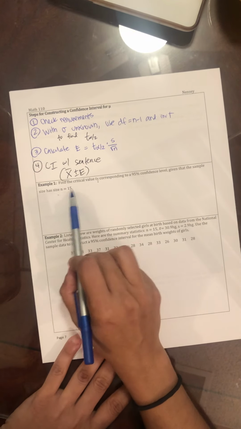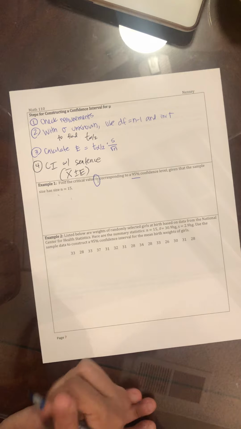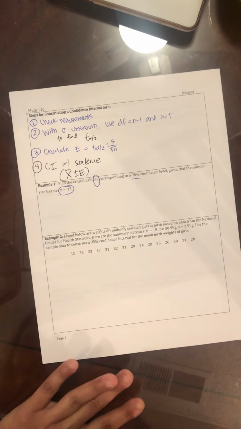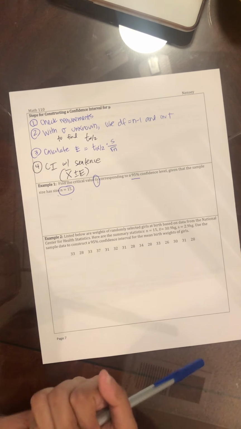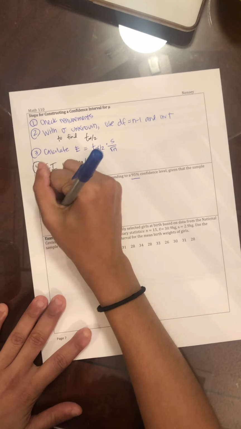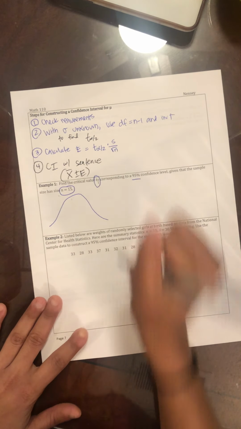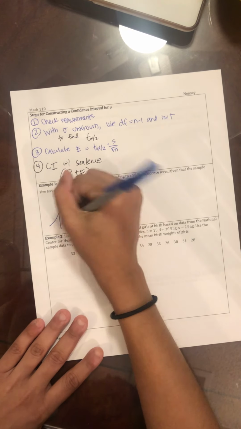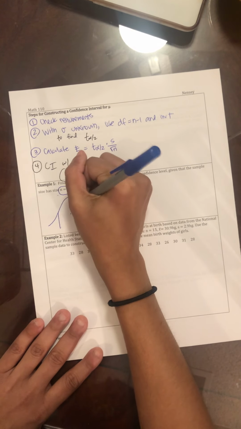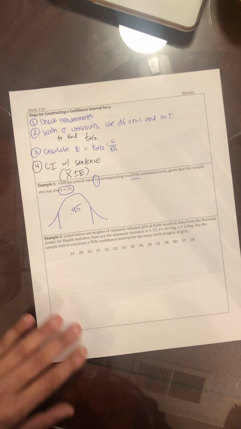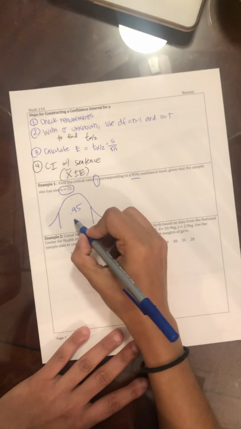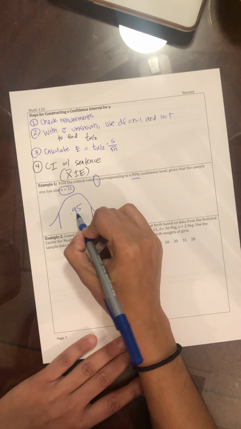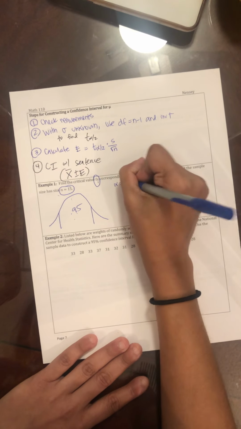This one says, find the critical value of t of alpha over 2, corresponding to a 95% confidence level, given that the sample size is n equals 15. So let's write a little image first. We're going to draw a normal curve. Again, it's still a normal curve. The inside part is 95%, so 0.95. So it's essentially the same as before. What's left over? Well, if 0.95, that means your alpha is 0.05.